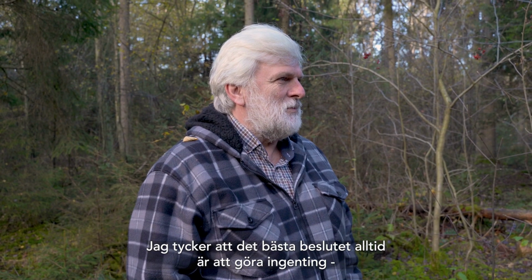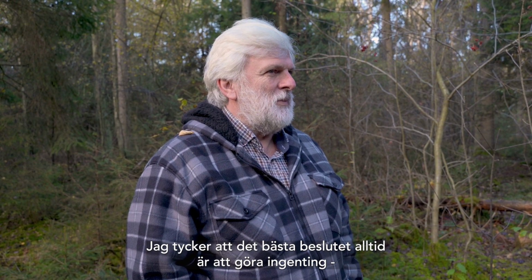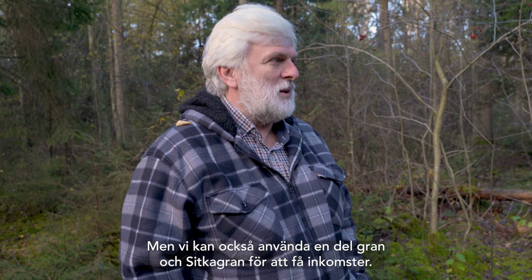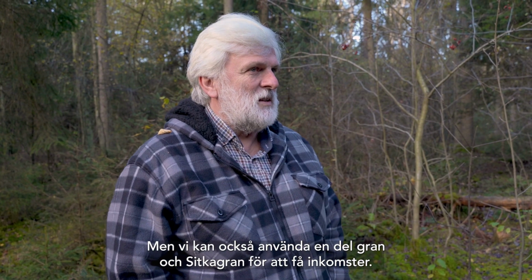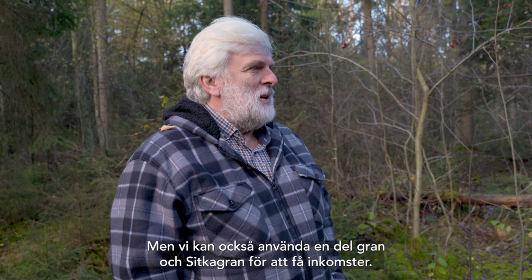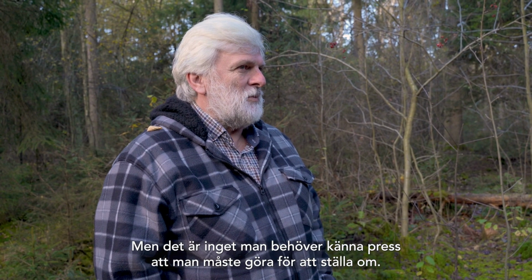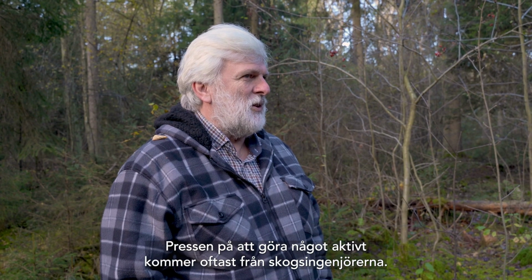And I think in most cases here, doing nothing is better for the transformation process. But we can also use some spruces and Sitka spruces and have income from these trees, without having pressure from this. So the pressure is building in the heads of the forest engineers.